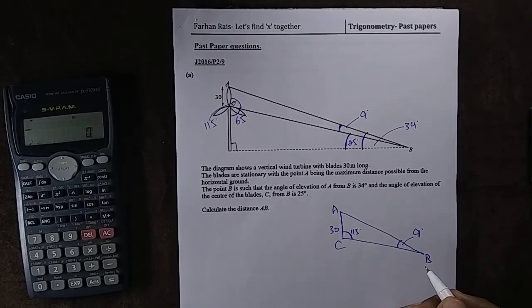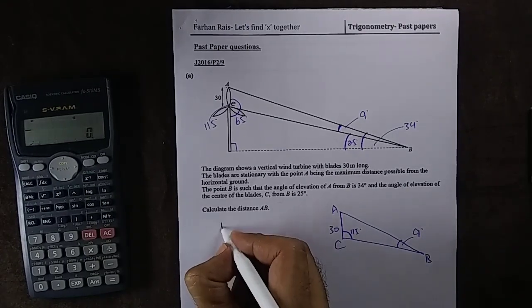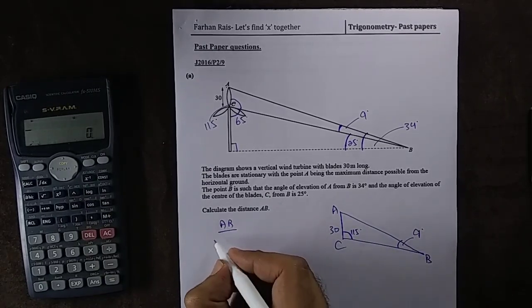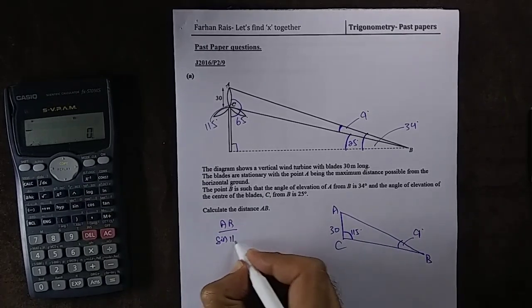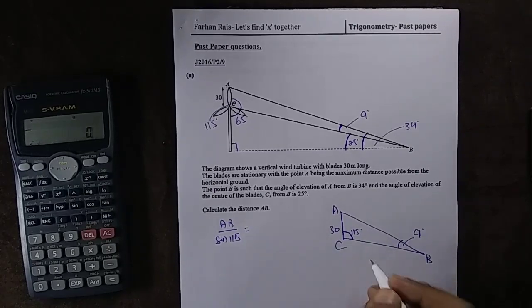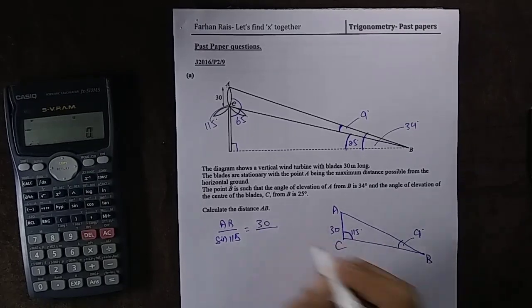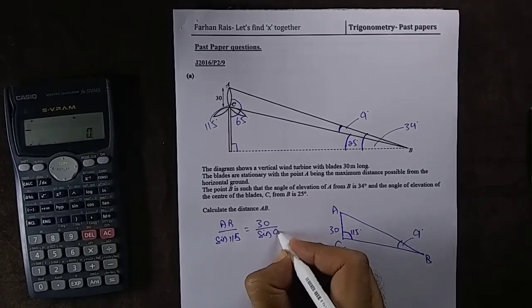So whenever we have one complete pair, a side and an angle, we always use the sine rule. Now the sine rule can be applied here as AB upon the opposite angle sine 115 equals another measurement, 30 upon sine 9 degrees.